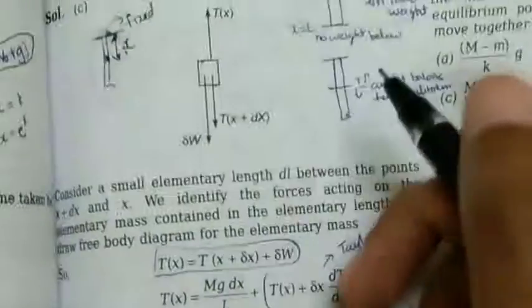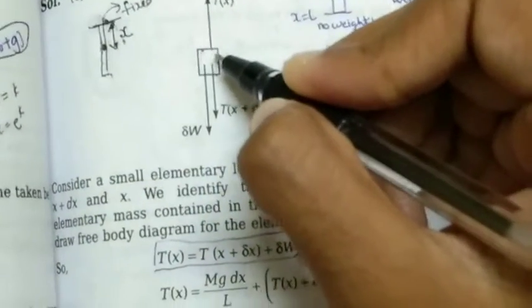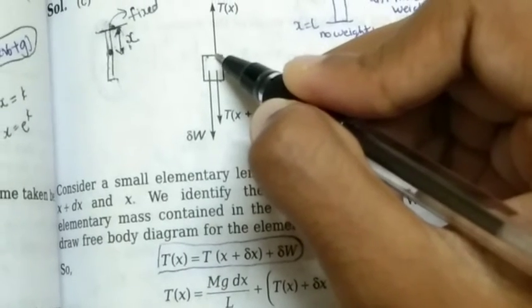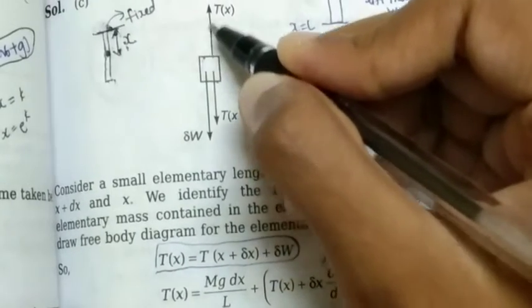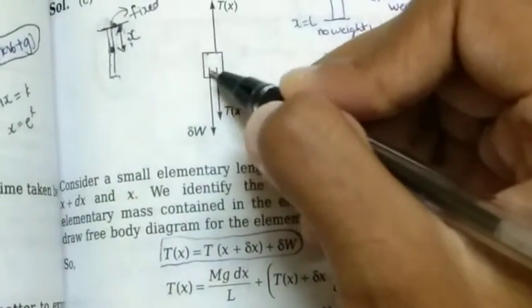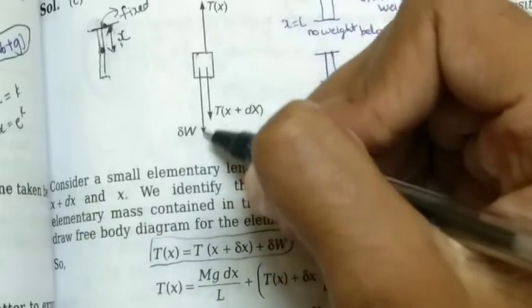That one we need to find out. Now, if you see at this point, the top point, tension would be acting in the upward direction, and here the weight of this mass would be acting in the downward direction.